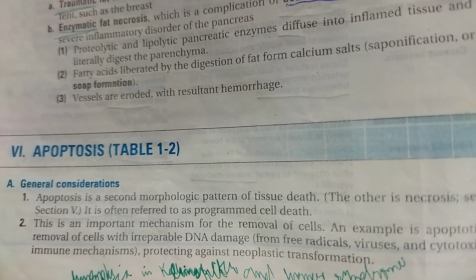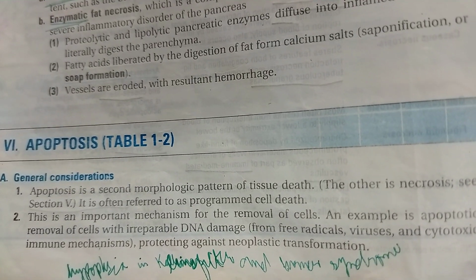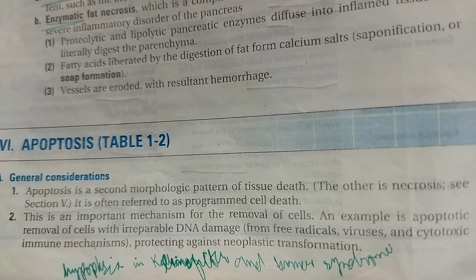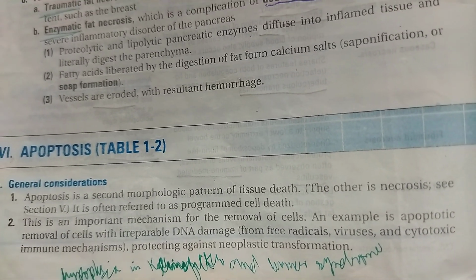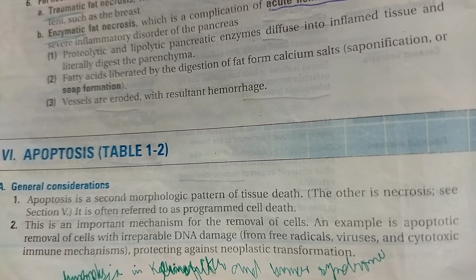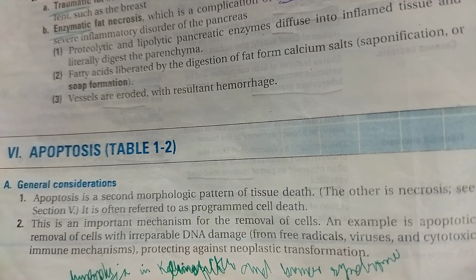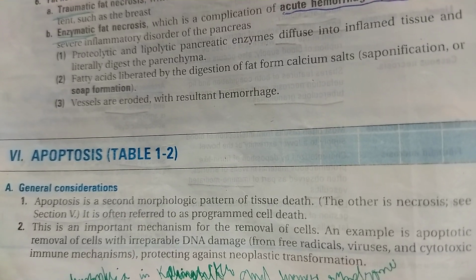General consideration: apoptosis is the second morphologic pattern of tissue death. The first morphologic pattern of tissue death was necrosis, which we have already seen. Apoptosis is often referred to as programmed cell death. So what is programmed cell death? Apoptosis is a programmed cell death.